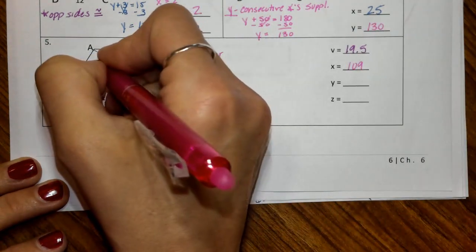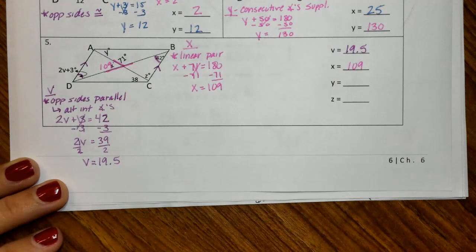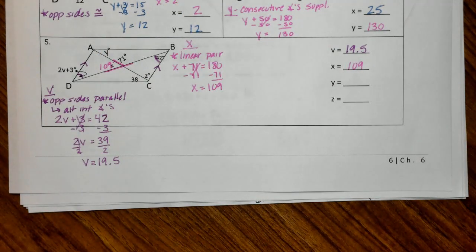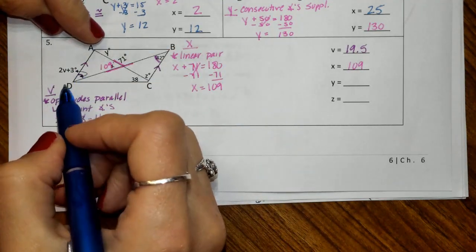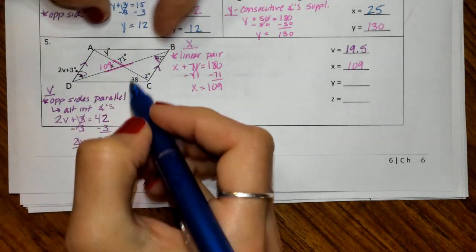Go ahead and write these in too, since we know that degree measurement. All right, let's look at, can we solve for y? We can solve for y. To find y, we're going to use the same property we did for v. Okay, y right here, we're looking at that same concept that we do have parallel sides.